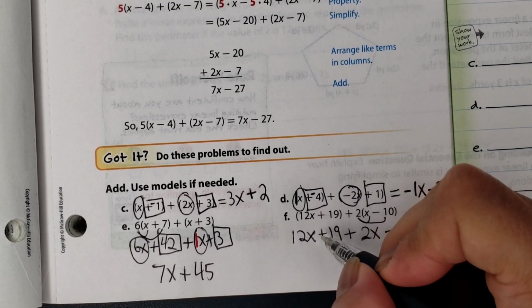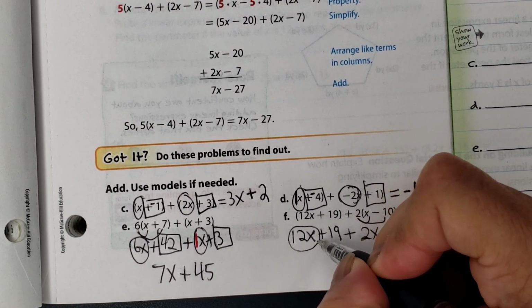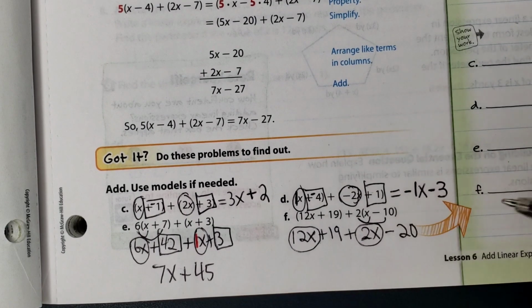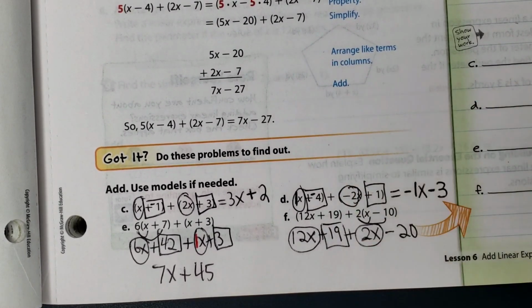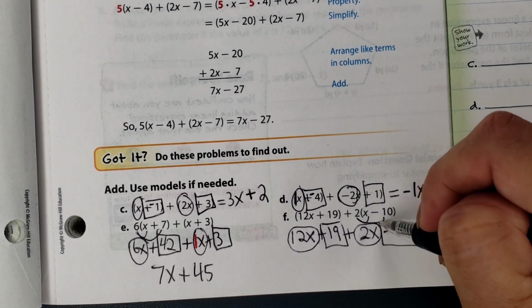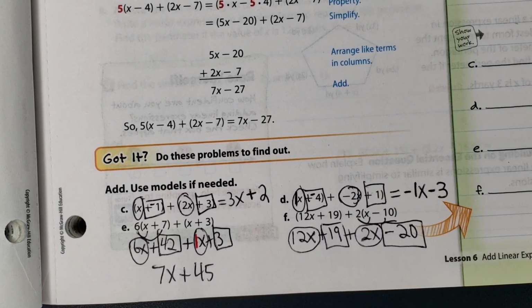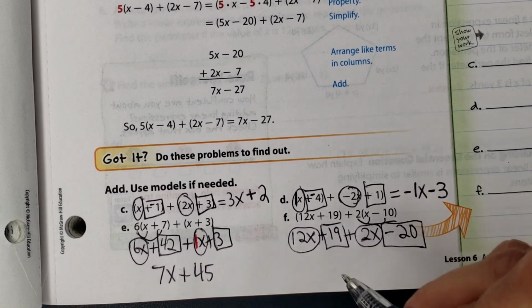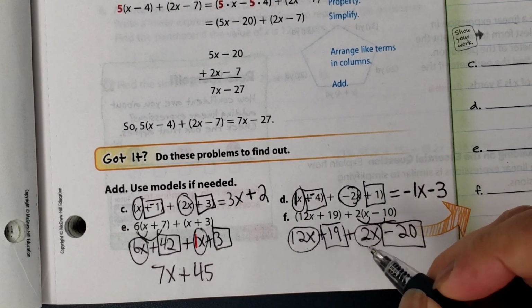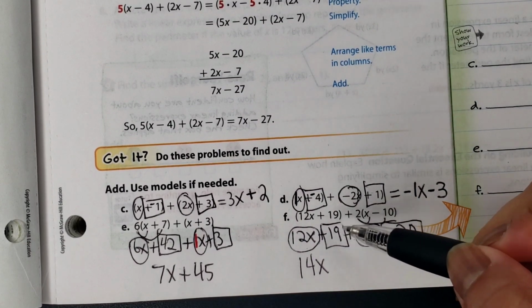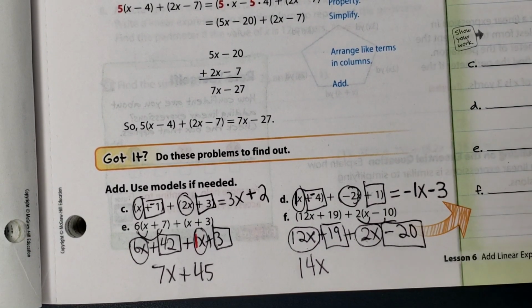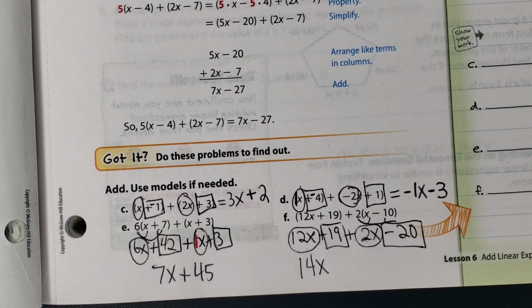And now I have my like terms. 12x and 2x will be added. My constants, 19 and negative 20, will be combined. 12x plus 2x, that's 14x. 19 and negative 20, those signs are different, so we actually have to subtract.